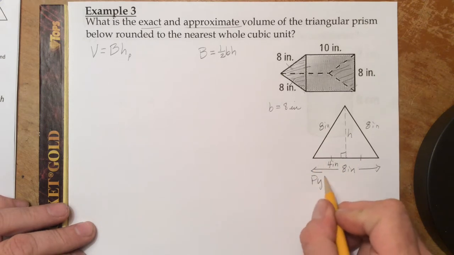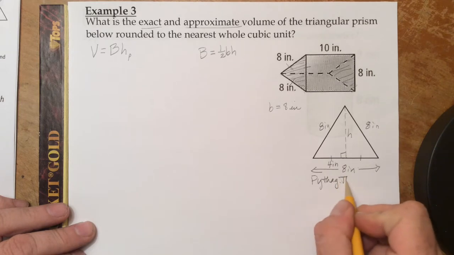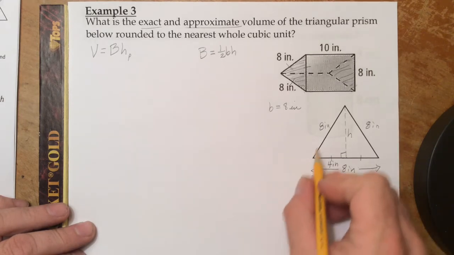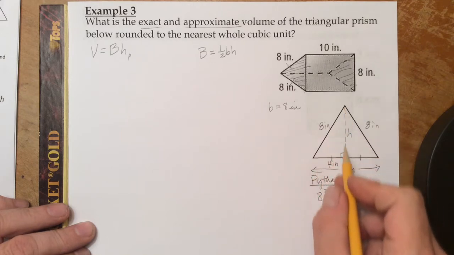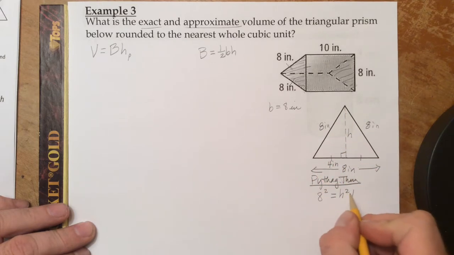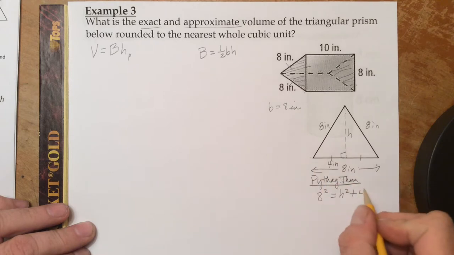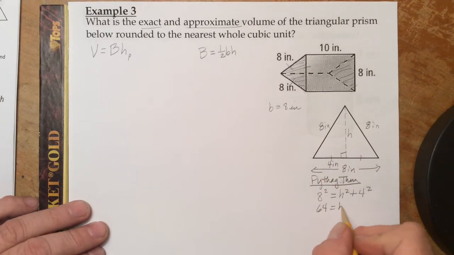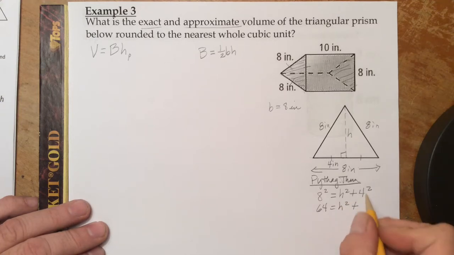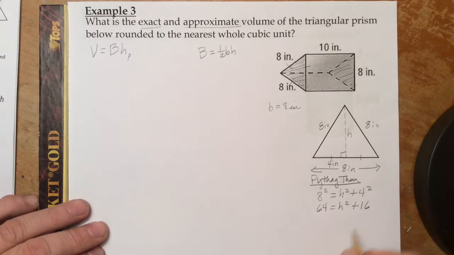So by the Pythagorean theorem, we have the hypotenuse, 8 squared, equals h, one of the legs, squared, plus the other leg, 4 squared. 8 squared is 64, equals h squared plus 4 squared, which is 16.